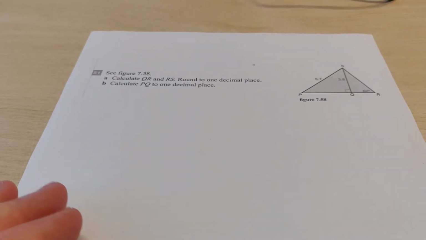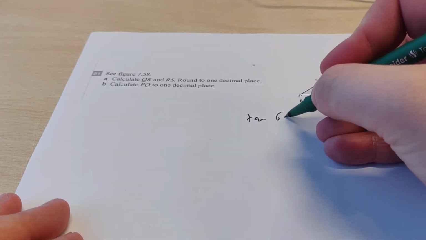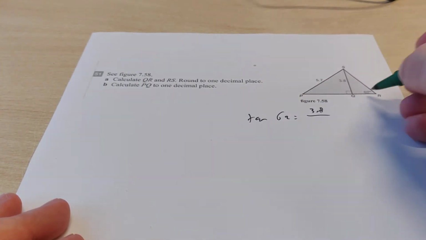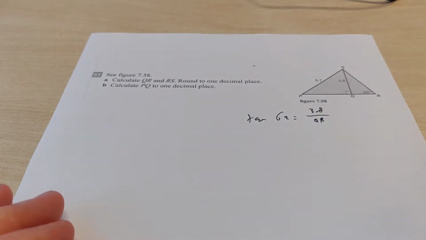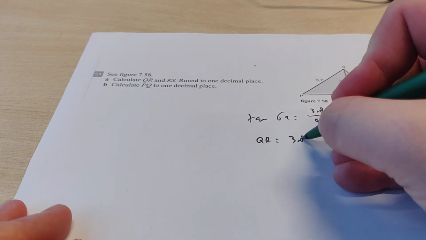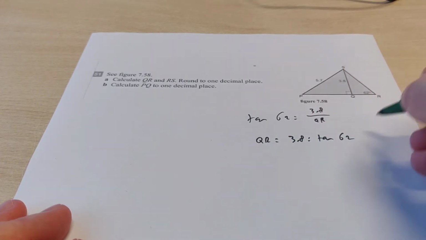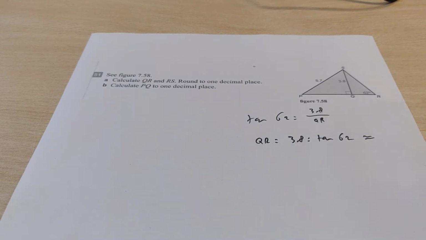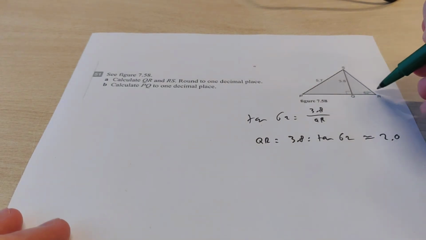So underneath here I'm going to write down that the tangent of 62, this angle, is the opposite side, 3.8, divided by the adjacent side, which is QR. So then QR equals 3.8 divided by the tangent of 62. So if you calculate that, then you know what QR is. So QR is 2.0 then. Alright? Then we're going to calculate RS also.